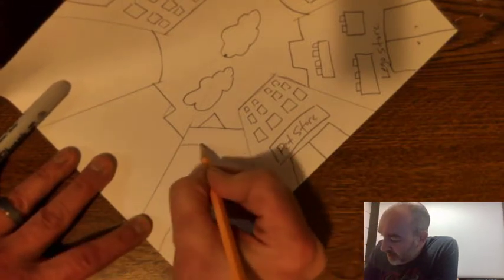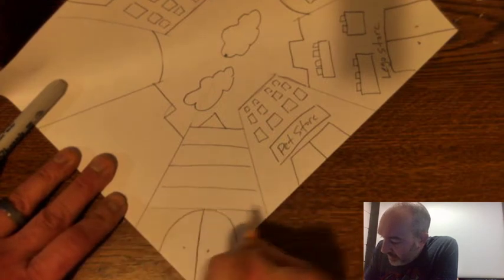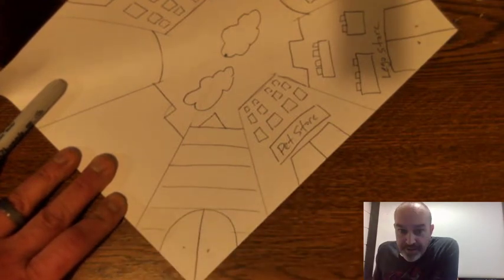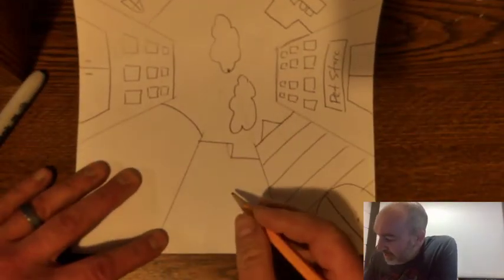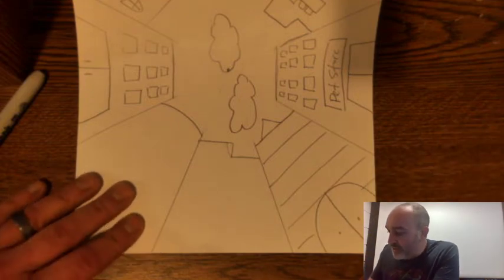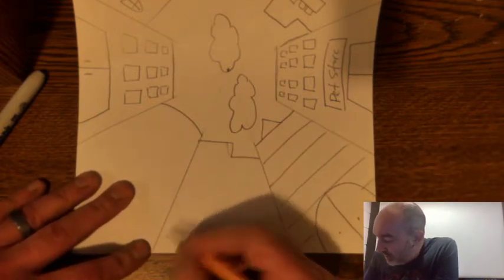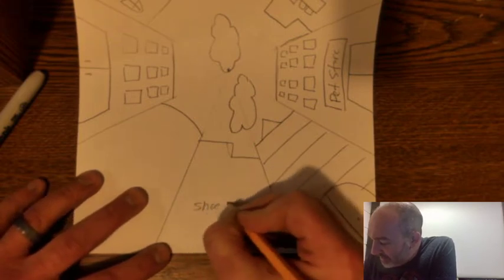Okay, this one, I'm going to just draw some lines on it this way. There, I'll say that one's done. Last couple buildings, and then I will move on to a little bit of color on this, but you can really do anything. This could be a shoe store. I could do whatever I want. Maybe I'll make a little sign that says shoe store on this.